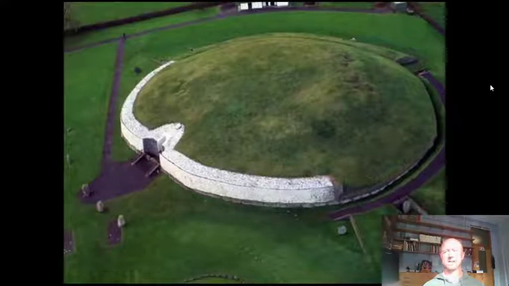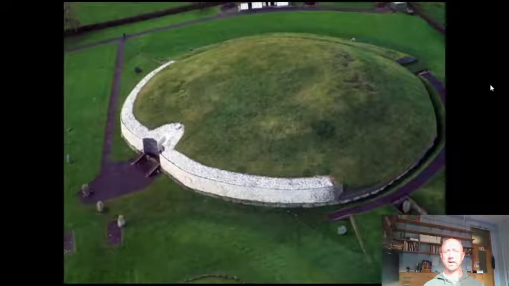This is Newgrange in Ireland. It was created roughly the same time period as the first manifestation of Stonehenge, which is not too far away, also on the British Isles. So around 3200 to 2500 BCE. And it is a giant tomb structure. It's what's known as a passage grave.